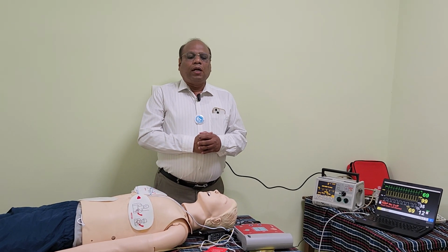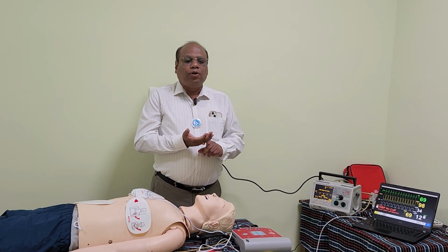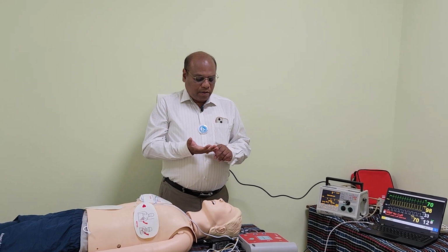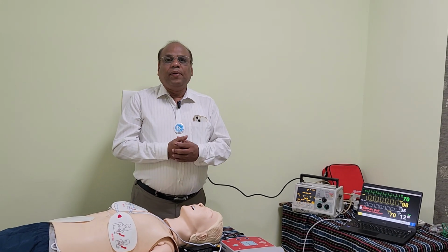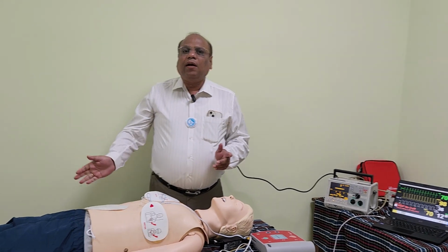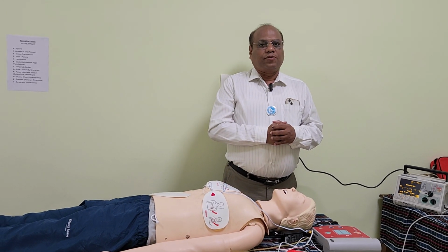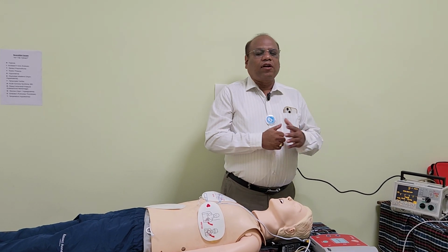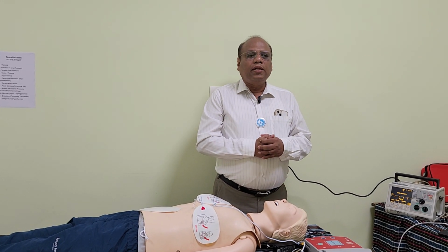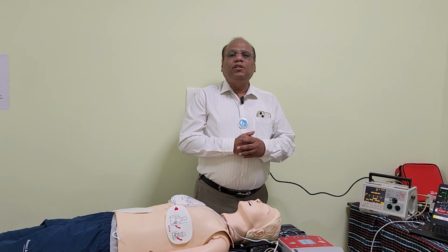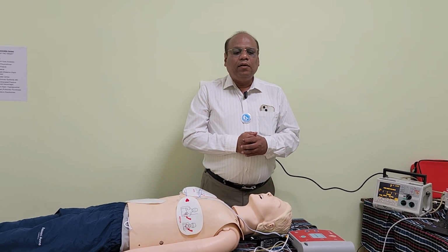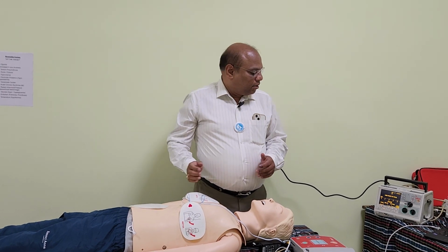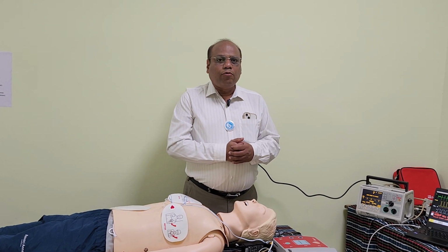Then the student should be able to answer, I got my pacing threshold at 40 milliampere current, I got electrical capture at 50 milliampere current. Now at the same 50 milliampere current, I am also getting a complete mechanical capture of the electrical capture. So what I should do next is increase the current output by 10% more than the electrical current at which I got the mechanical capture, so that any change in impedance of the chest wall will be taken care of by that. Then the student should be asked how we are going to change it.